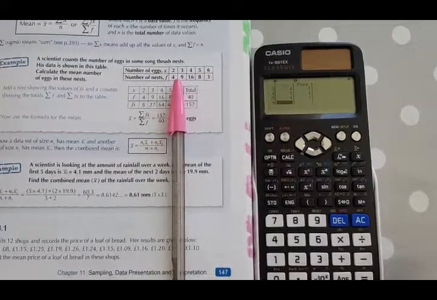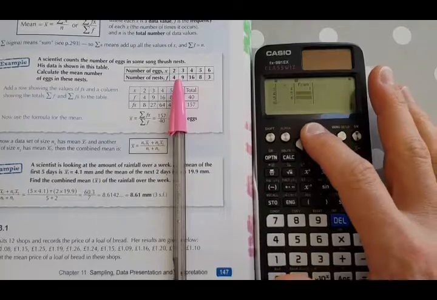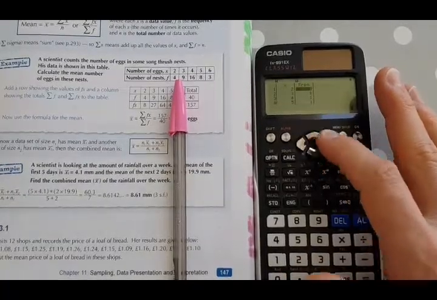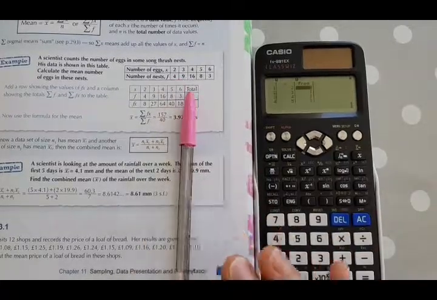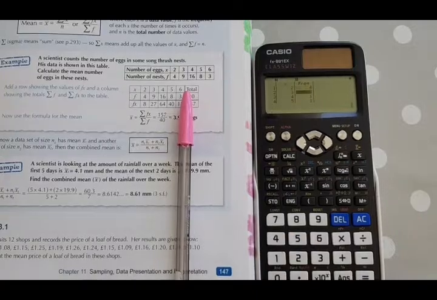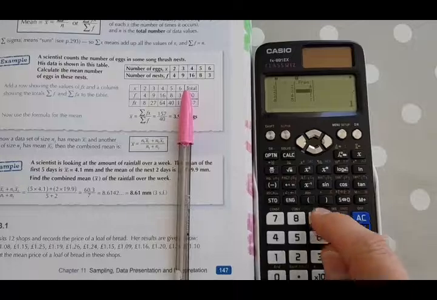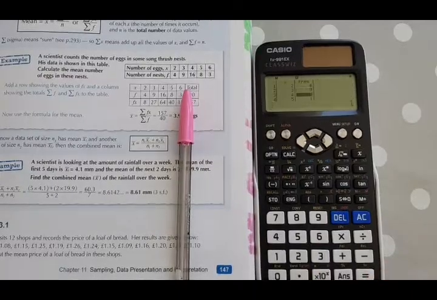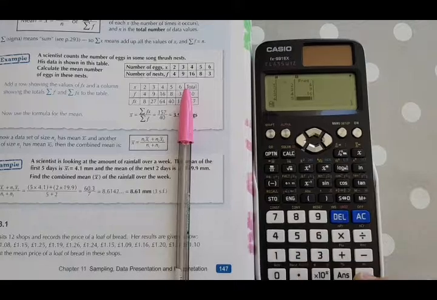Now, of course, if you did just have one of those numbers, you could leave that as 1, but we want to go back. So using your arrows, just go back up and say, right, for number of eggs 2, we've got a frequency of 4. For number of eggs 3, we've got a frequency of 9, etc. So we can go through and we can type in those relevant numbers.